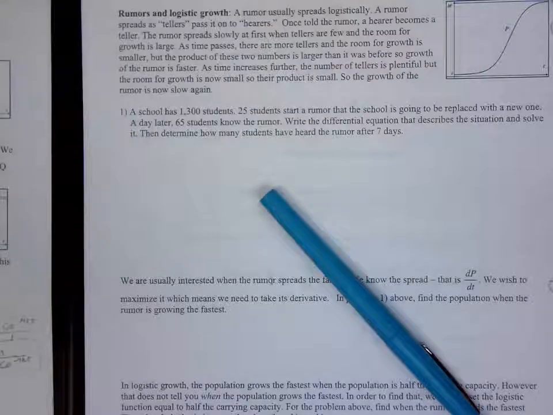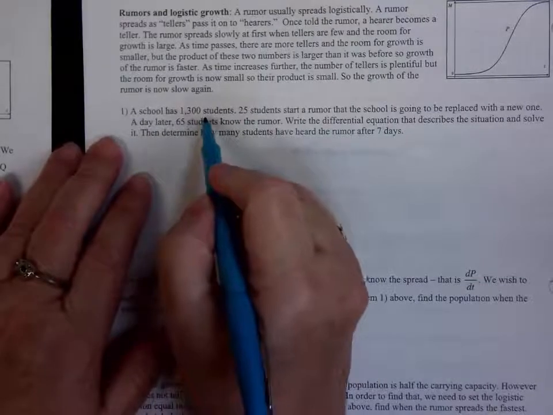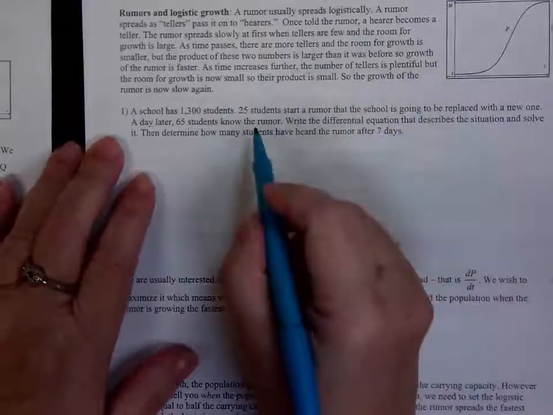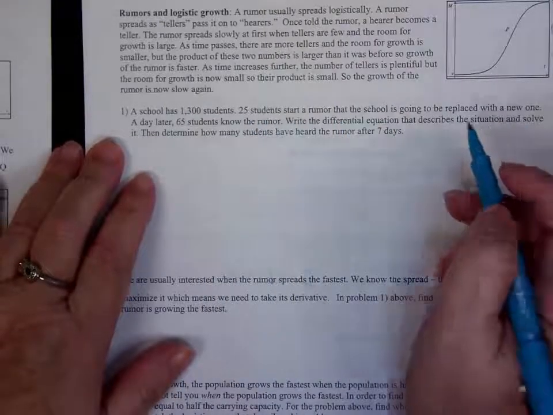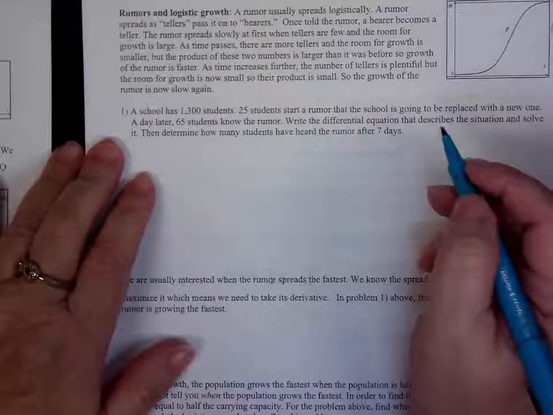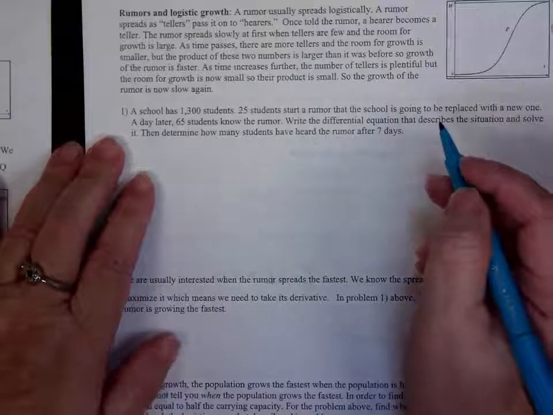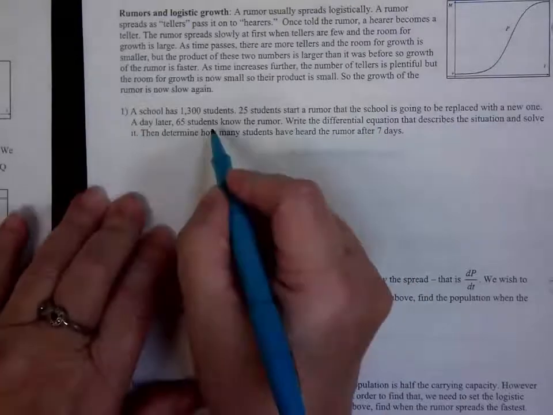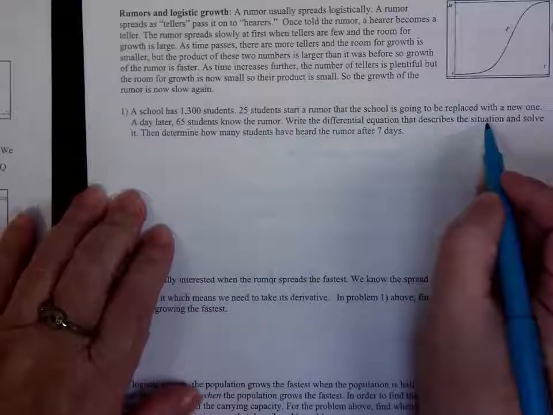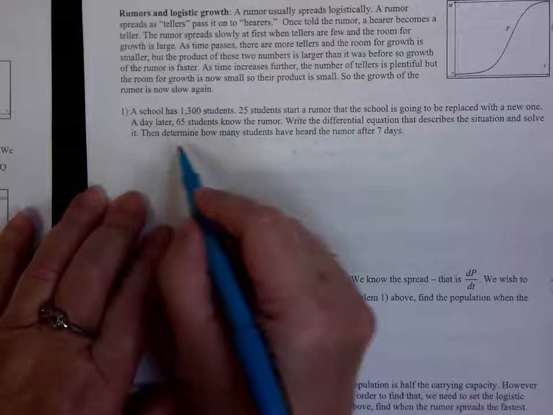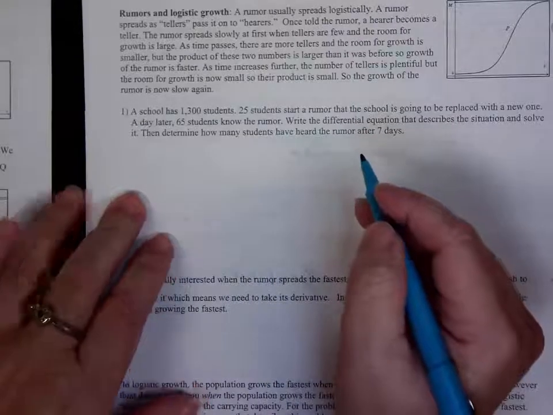Let's read the scenario up here. A school has 1,300 students in it. That's a little smaller than here. 25 students start a rumor that the school is going to be replaced with a new one. If they started a rumor saying they were building a brand new South Gwinnett High School, that would be an interesting thing to know about, and probably people would be talking about it. A day later, 65 students knew the rumor. Write the differential equation that describes the situation, solve it, and determine how many students will have heard the rumor after only 7 days. We'll see how quickly this rumor spreads.